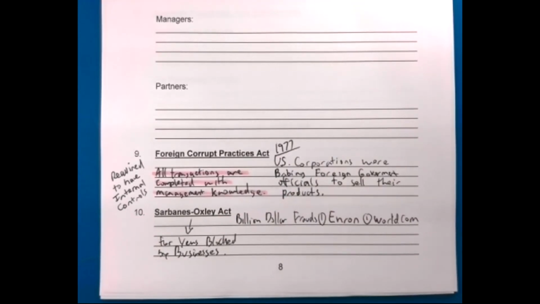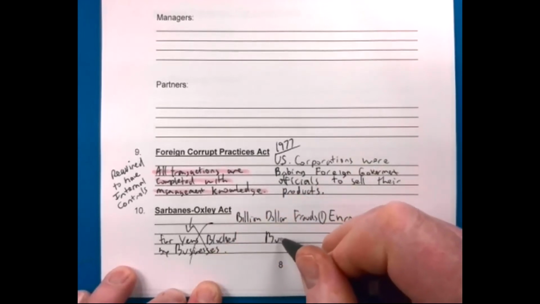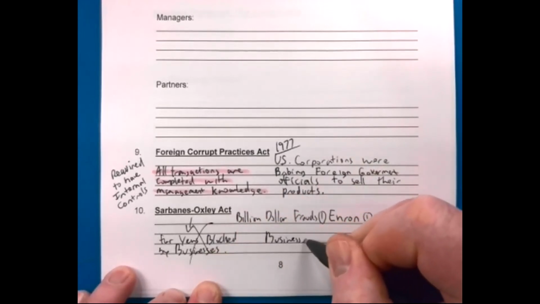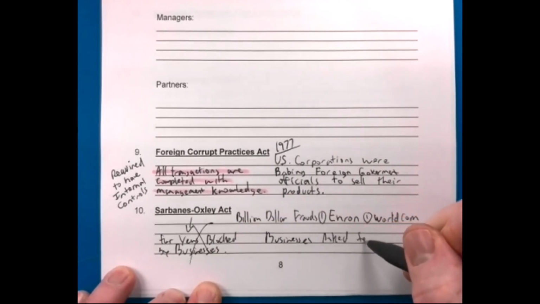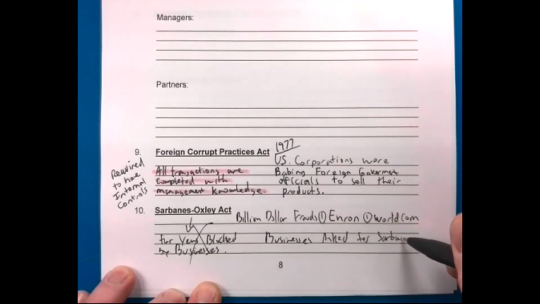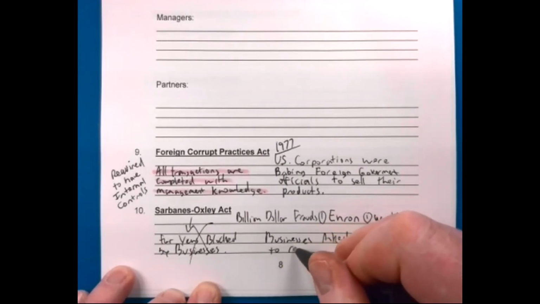Well, all of a sudden, because the markets were in such disarray, all these businesses said, we need Sarbanes-Oxley. We're asking for it. And it was to restore confidence.